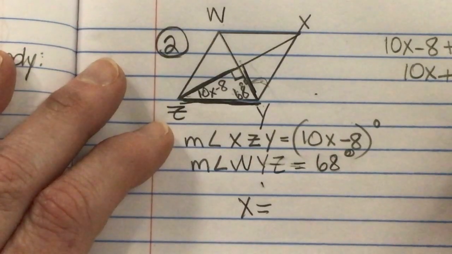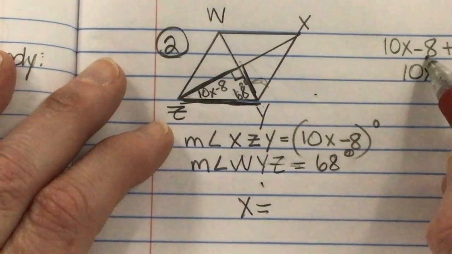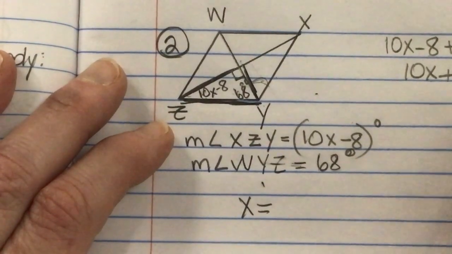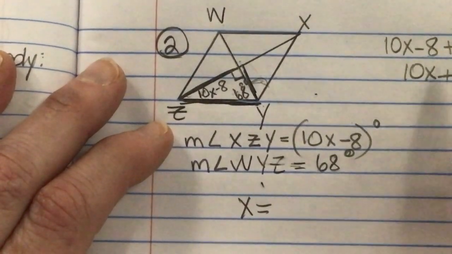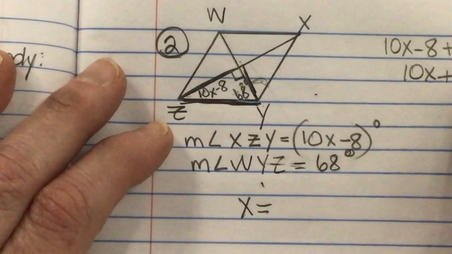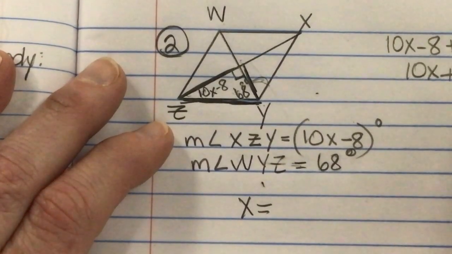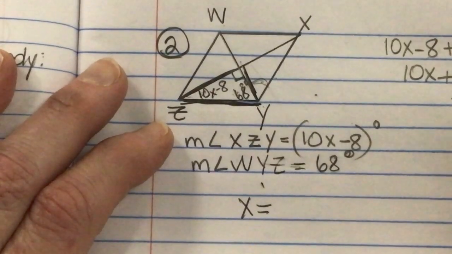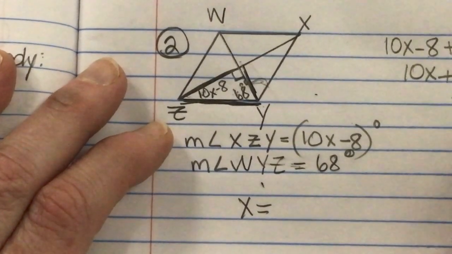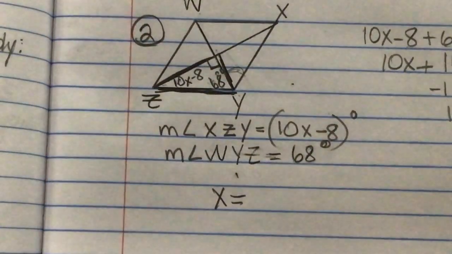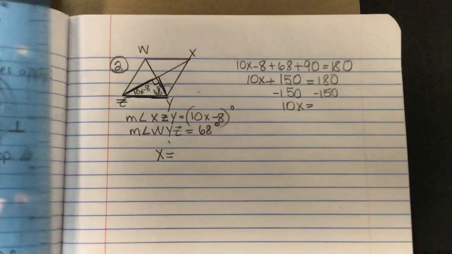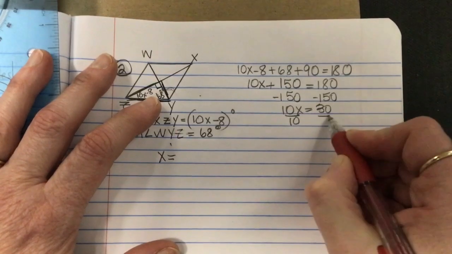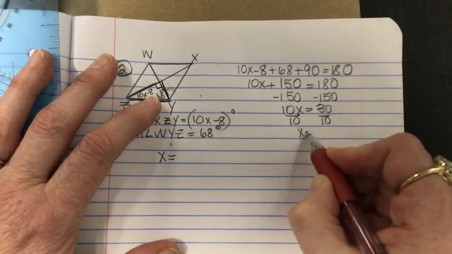Negative 8 plus 68 is positive 60, and 60 plus 90 is 150, plus the 10x, equals 180. There we got it. X equals 3.